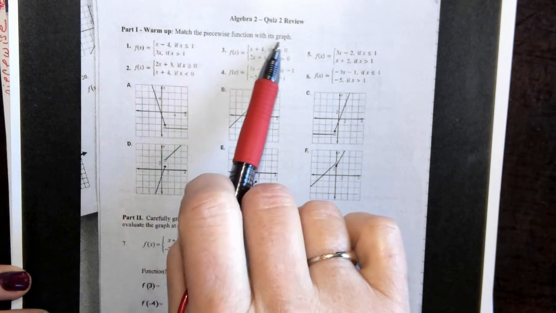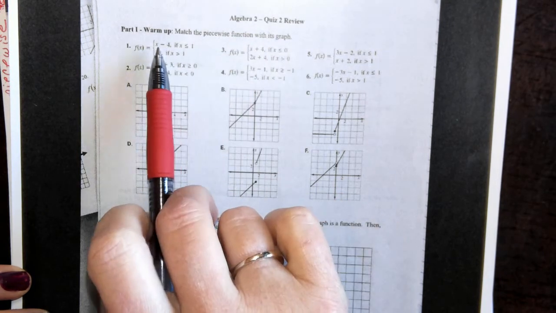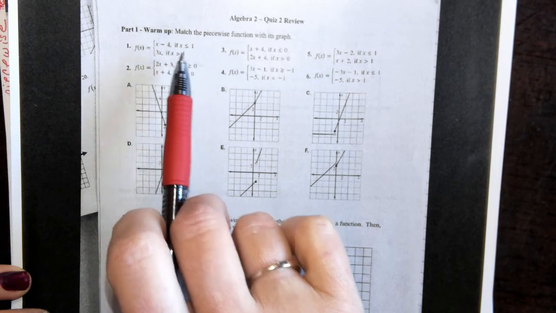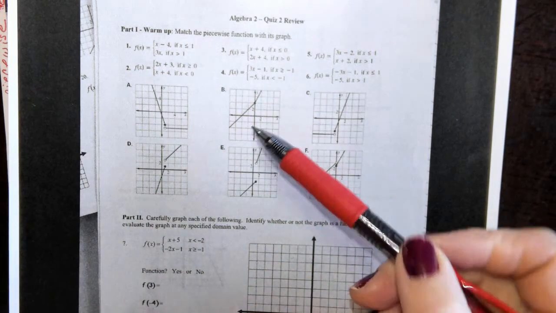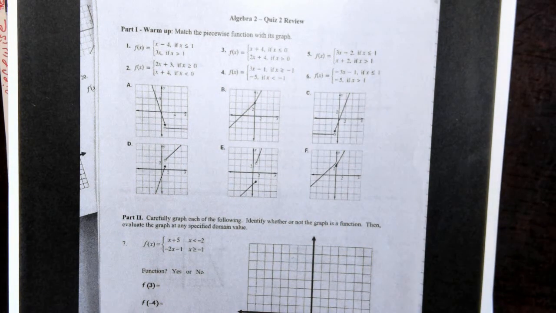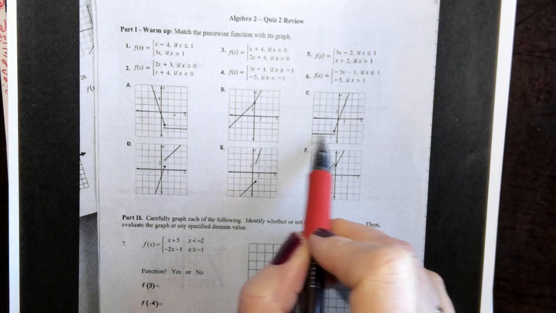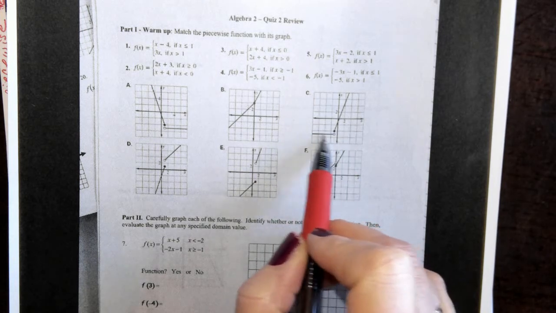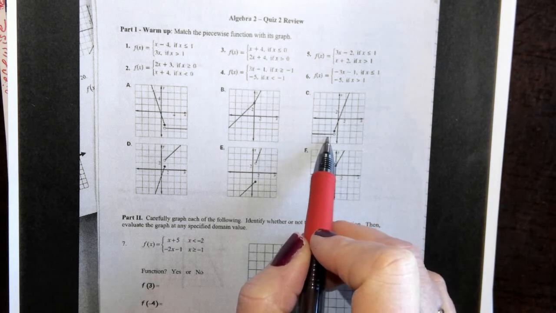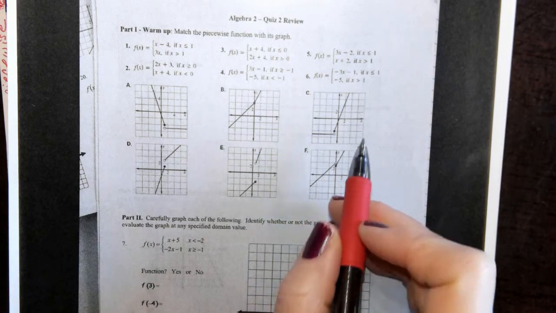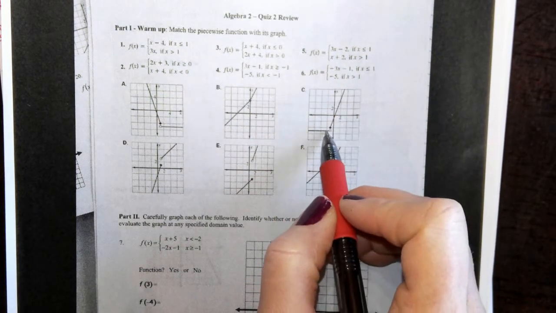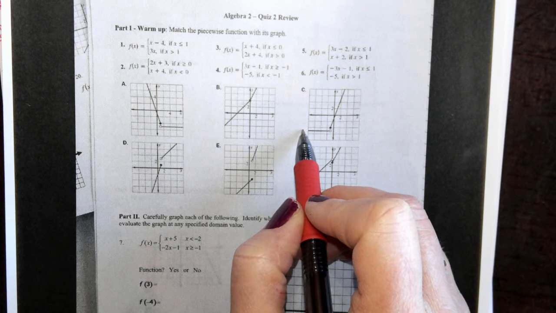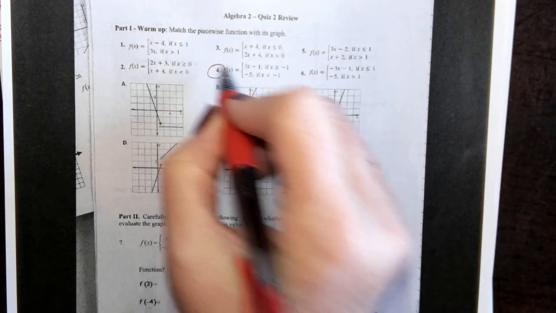So match the piecewise function with its graph. So this has x minus 4 if x is less than or equal to 1, 3x. Sometimes when you have matching, you want to take a broad view, especially if you're timed. Like this I know is going to be a flat line. I hate when every point is 2 because I was looking for 2.5, but it's actually -5. So this is -5 for x less than -1. So I'm going to match by doing that.